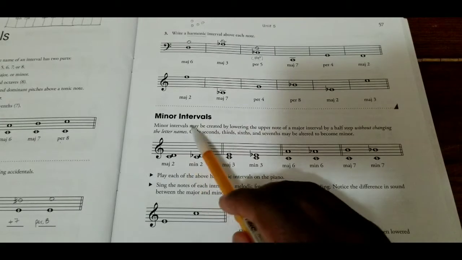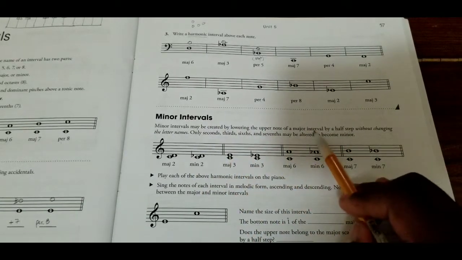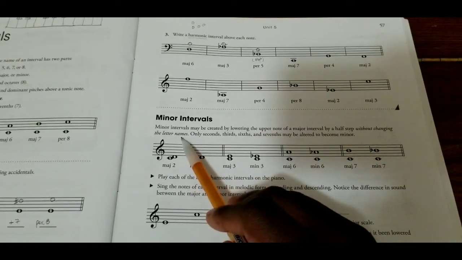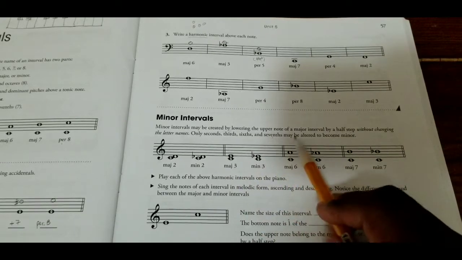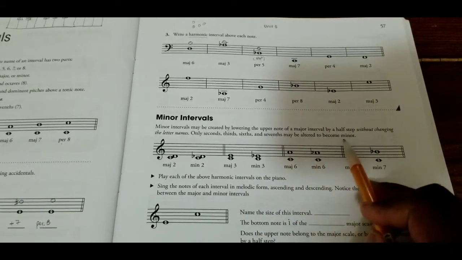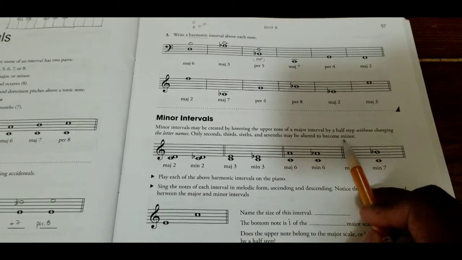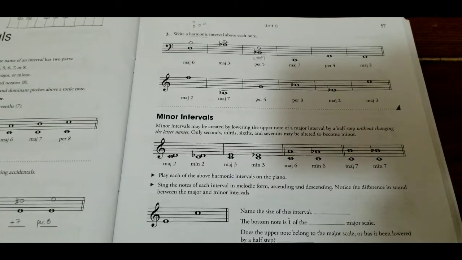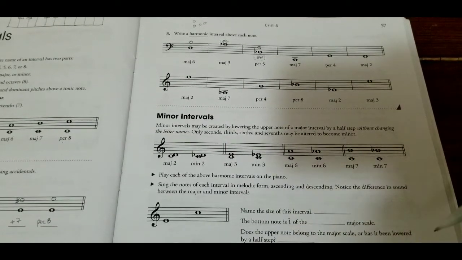So once again, minor intervals may be created by lowering the upper note of the major interval by 1/2 step without changing the letter names. Second, third, sixth, and sevenths are the ones that are going to be altered to become minor. As I mentioned earlier, the reason why it's a perfect fifth is because those perfect intervals occur in both major scales and the minor scale.